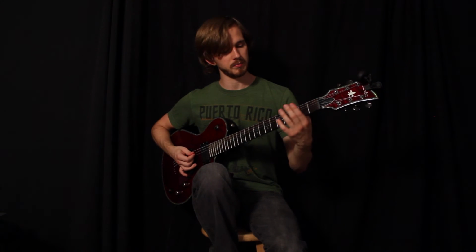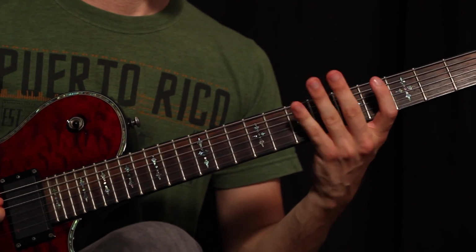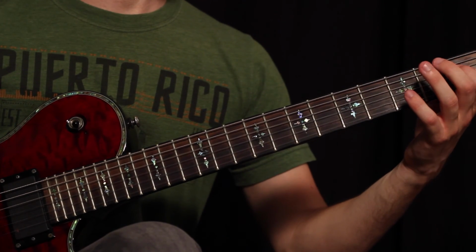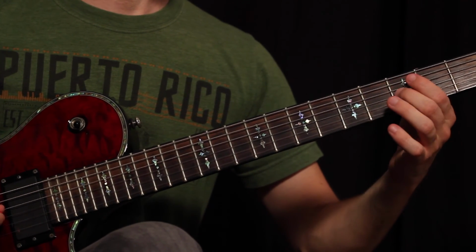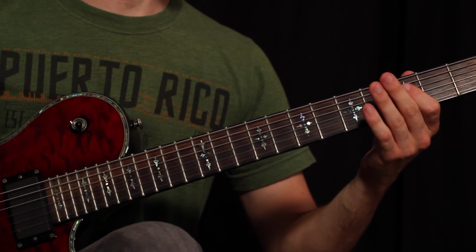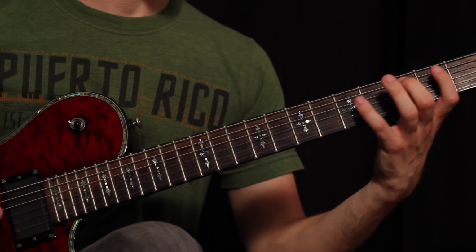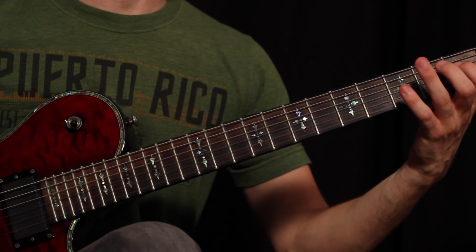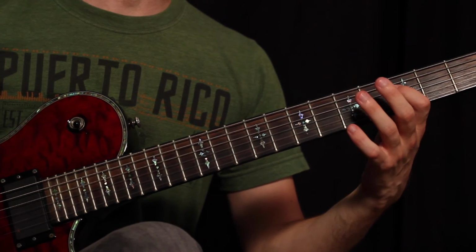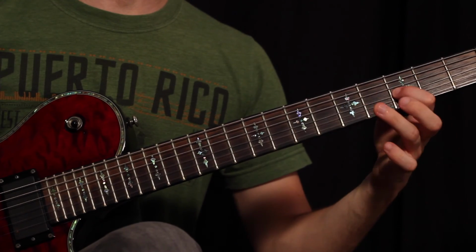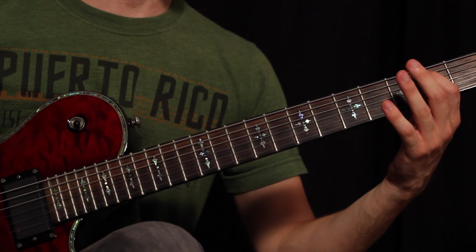So 1, open, 4, 1, and 2, 4, 5, 7, 4, 3, 1, 2, series of triplets. 4 to 5, 4 to 3, 3 to 1, then 5, 3, 0, 1, 2, 3, and another triplet, 5 to 3, then this descent, 5, 3, 0, 5, 3, 5, 4, 3, 6, and a chromatic ascent from the 2nd fret.